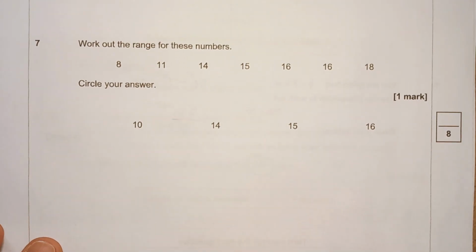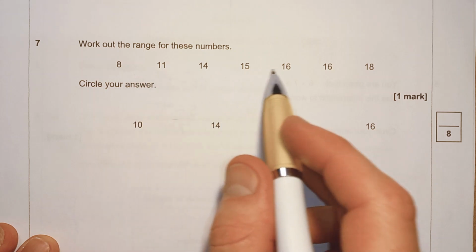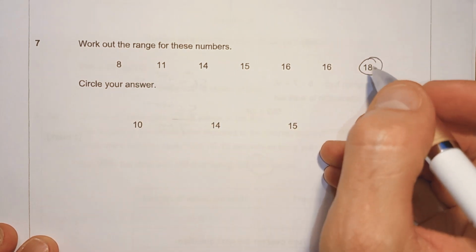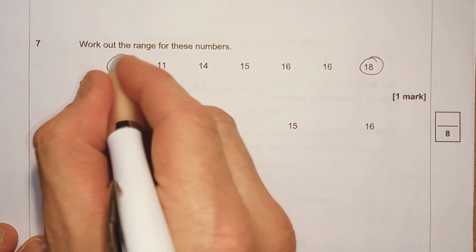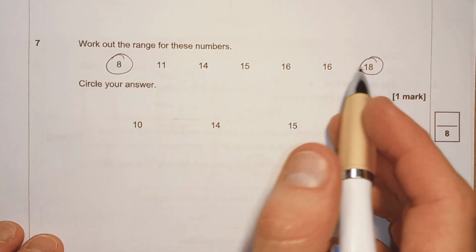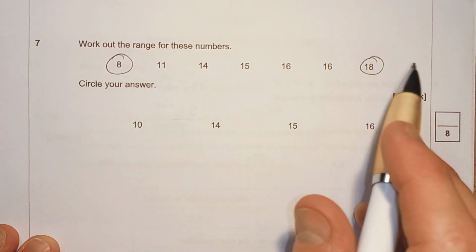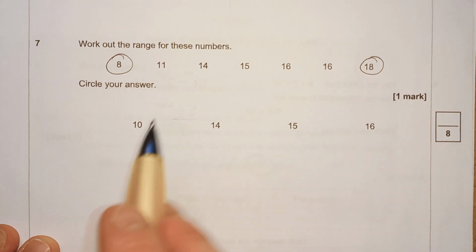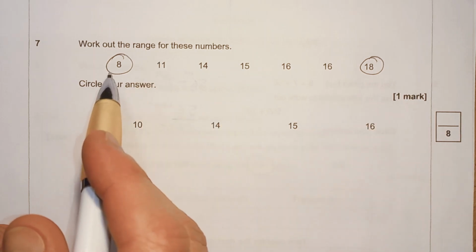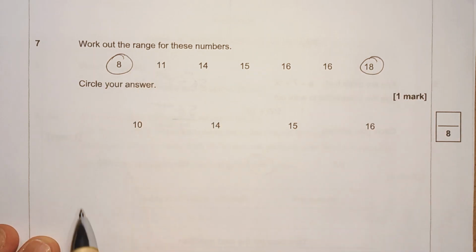Question 7. Work out the range for these numbers. Well, the range is the biggest number minus the smallest number. Well, the biggest number is the 18 and the smallest is the 8. They've actually put them in order for us. They won't always be in order, so always look for the biggest number. It's not necessarily the one furthest on the right. Okay, and the smallest won't always be furthest on the left. But in this case, they are.